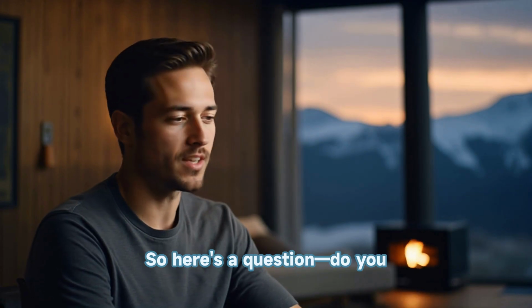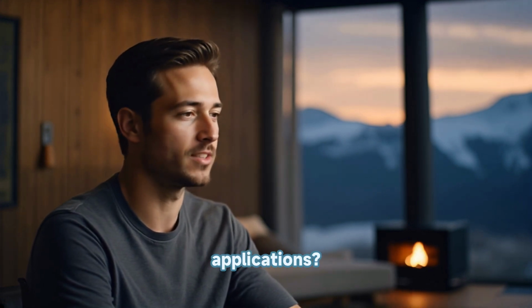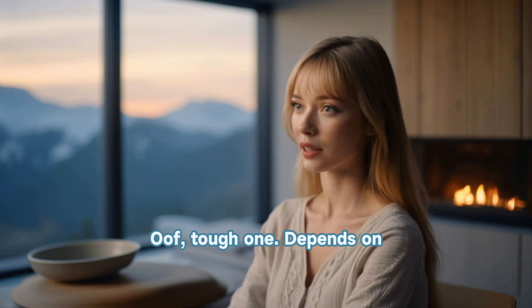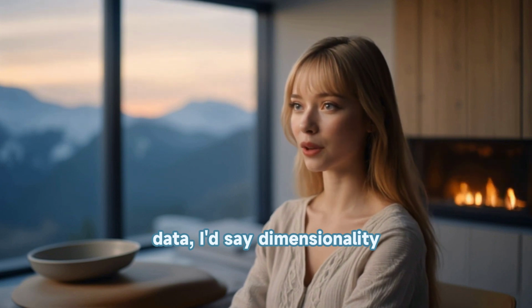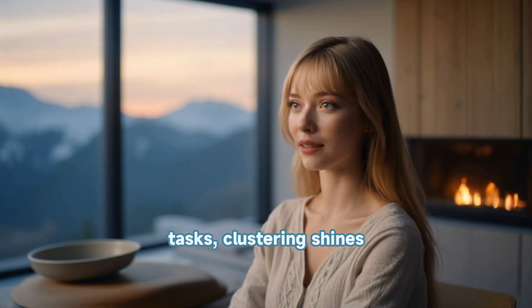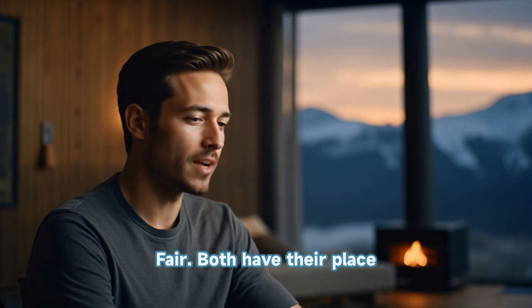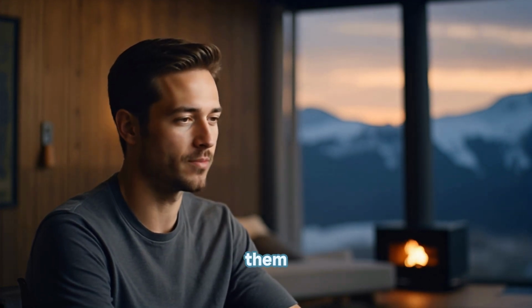So here's a question. Do you think clustering or dimensionality reduction has a bigger role in real-world applications? Oof, tough one. Depends on the goal. For understanding data, I'd say dimensionality reduction. For segmentation tasks, clustering shines. Fair. Both have their place. Maybe the key is knowing when to use which tool and not being afraid to combine them.